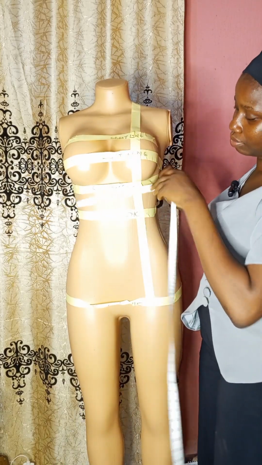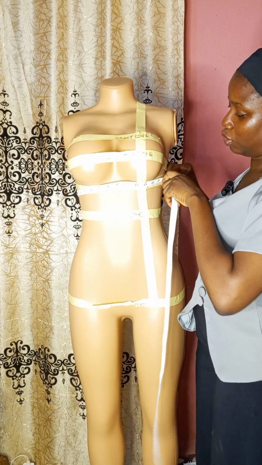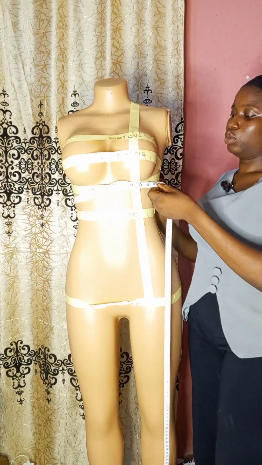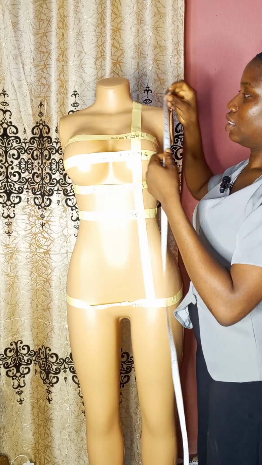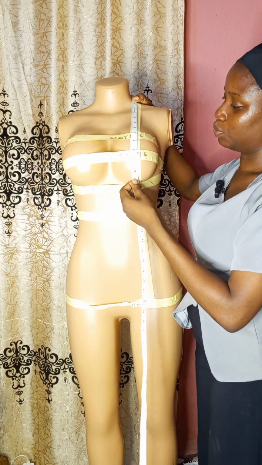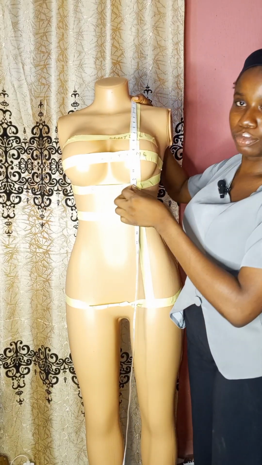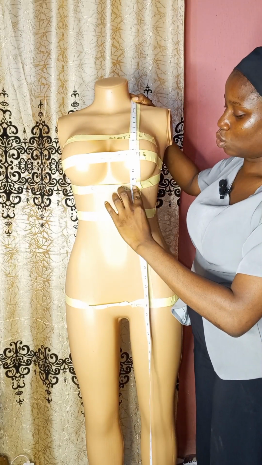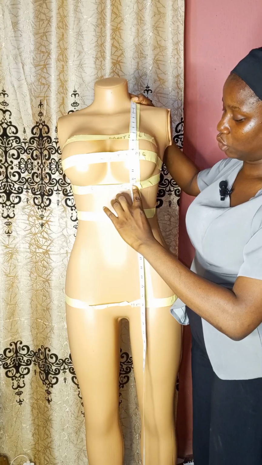Then you measure your figure, which is 27, which is not so bad. Then go up and measure your under bust, which is 13. Take note, your under bust is 13. So go down and measure your waistline.